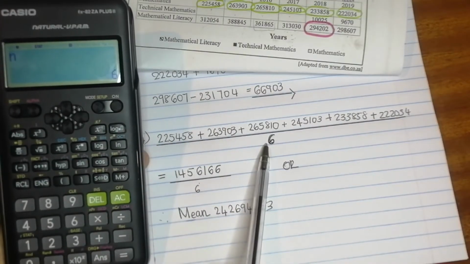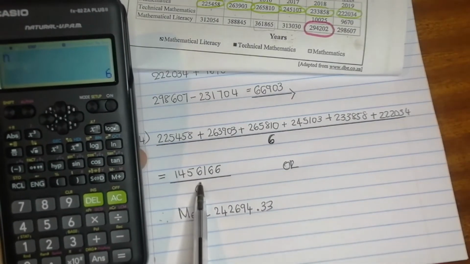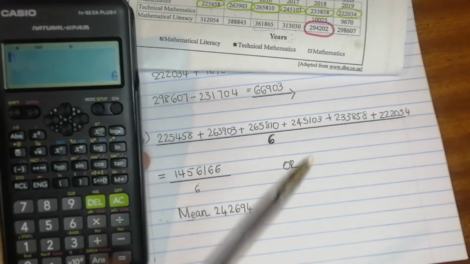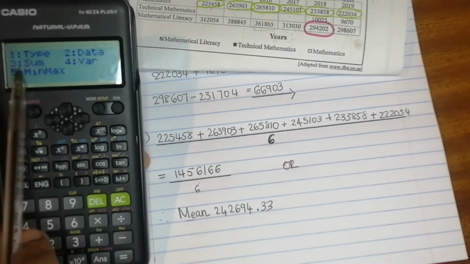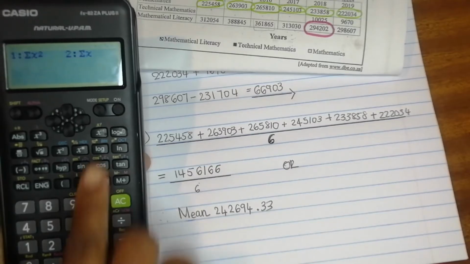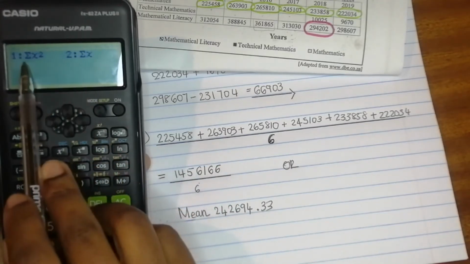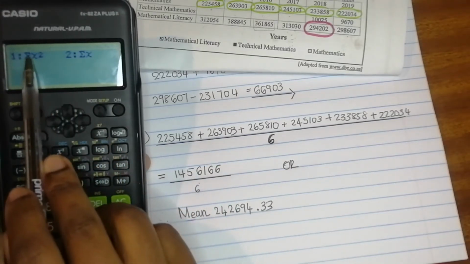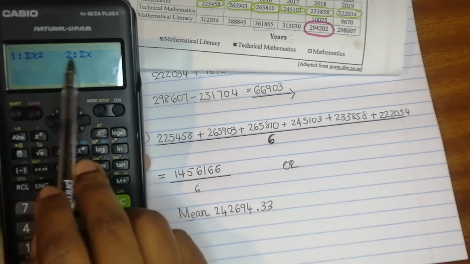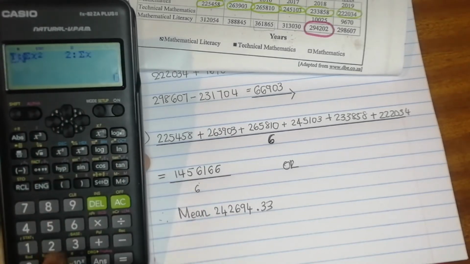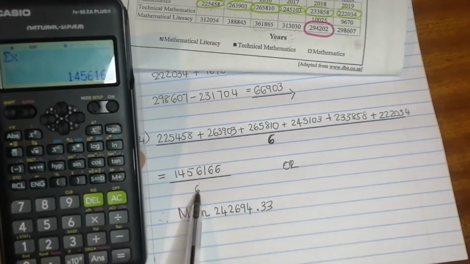So that's there. Okay, and then if you also want to check the sum, say shift stat, right? You go to sum, which is number 3, and that is the sum there. It's not the sum squared. No, it's just the sum. So it's number 2. That's the sum divided by 6.